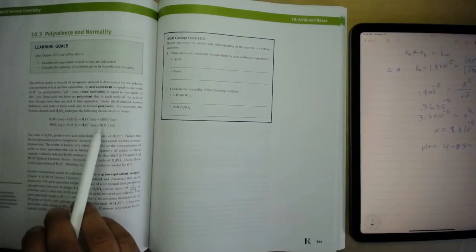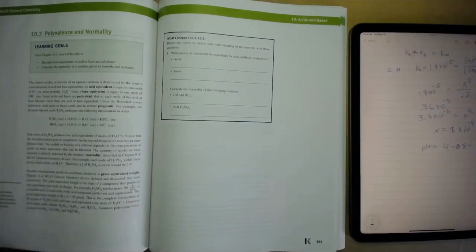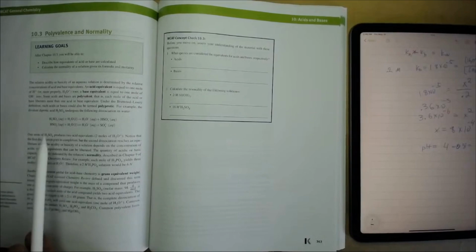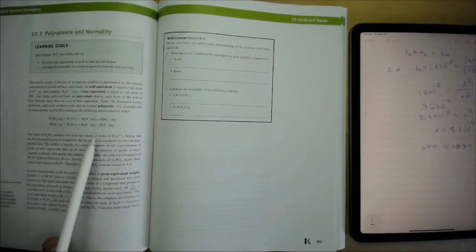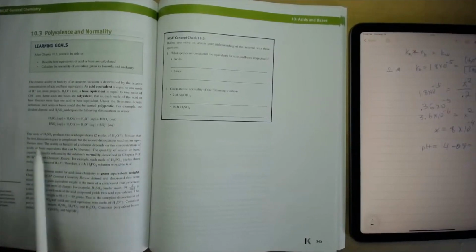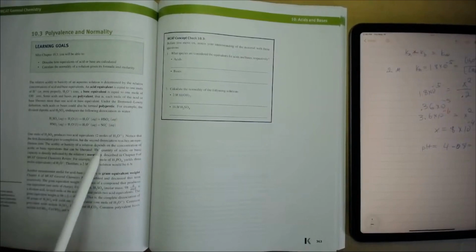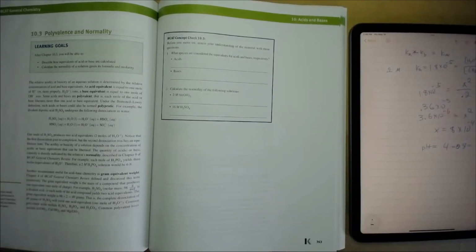H2SO4 plus H2O becomes H3O+ plus HSO4-, and then that HSO4- plus H2O becomes H3O+ and an SO4 2-. One mole of H2SO4 produces 2 acid equivalents, 2 moles of H3O+. Notice that the first dissociation goes to completion, but the second dissociation reaches an equilibrium state.